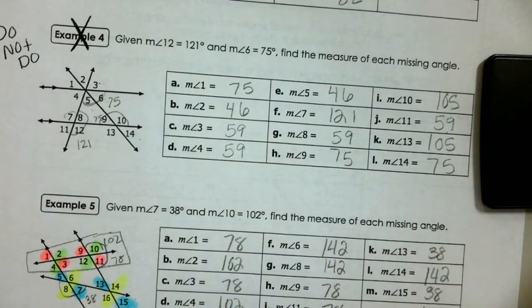So it was a little bit harder because you had to identify those transversals. So, all right, there you go.